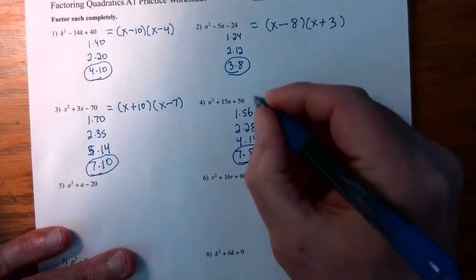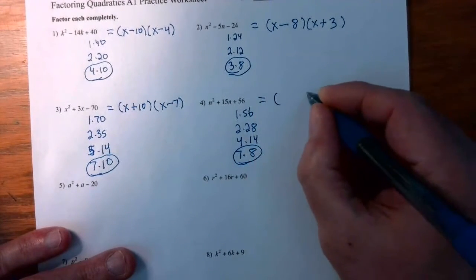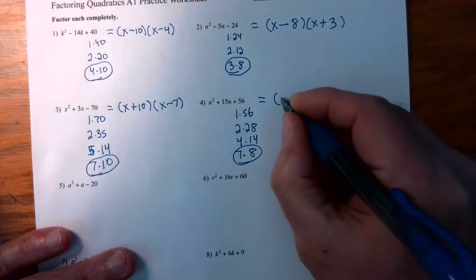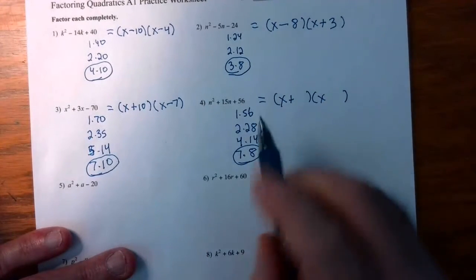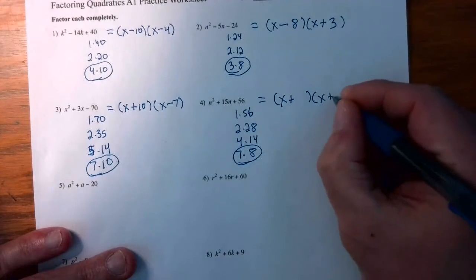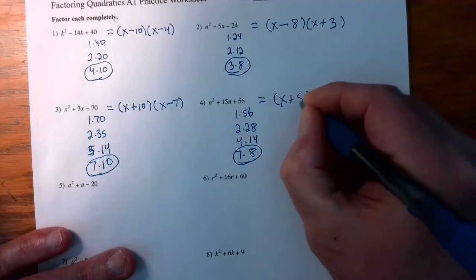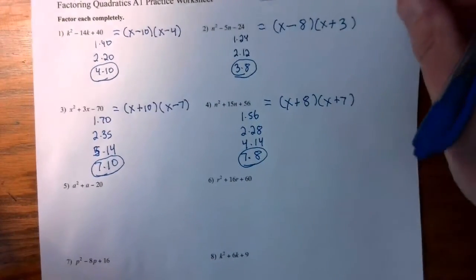Go ahead. Make your form. Put the X in there. That plus sign goes right there. That sign tells me they're the same. Put the 7 and the 8 like that. All right. Next.